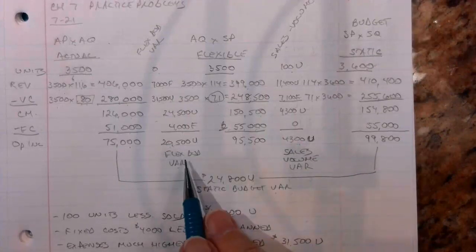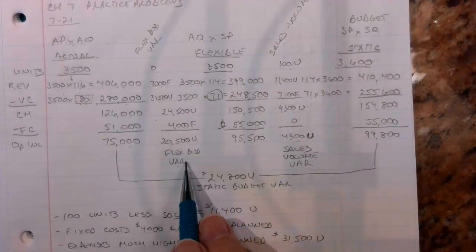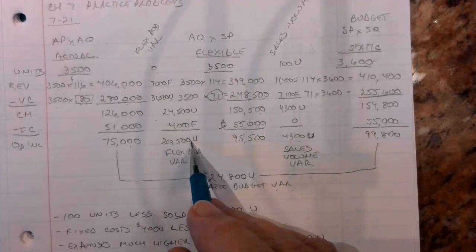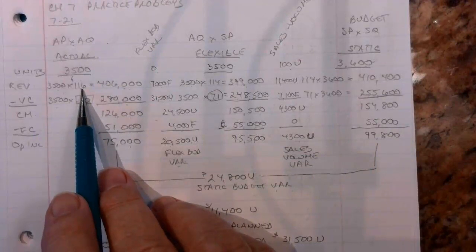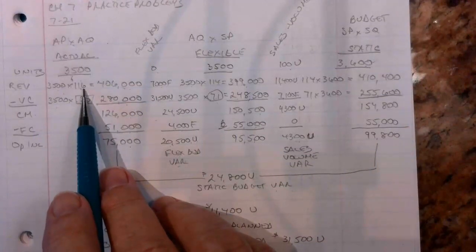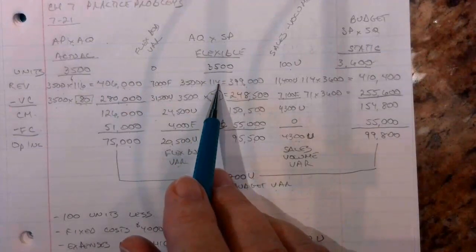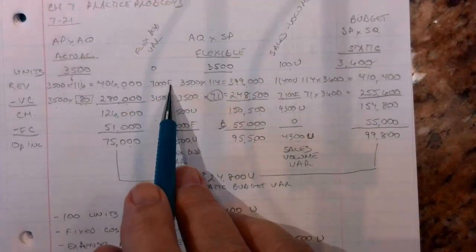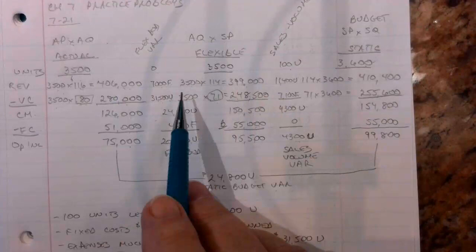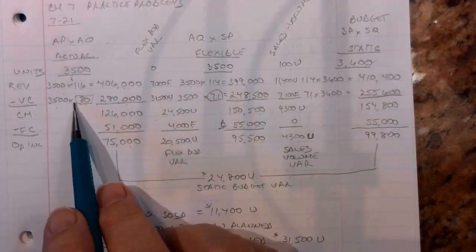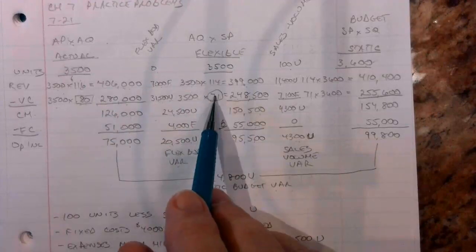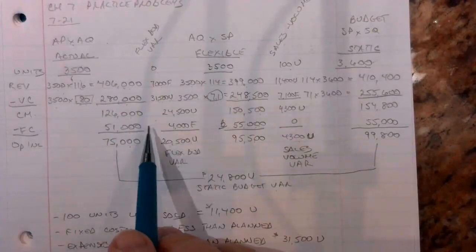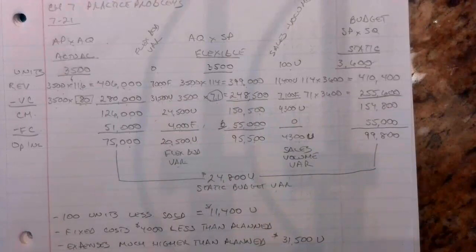Okay, but a piece of it is due to the flexible budget, which shows us that what happened was we sold it for more. We sold it for $116 per unit where we planned $114. Okay, so this is favorable. That's good, but fewer units, you know. And then, our costs were $80 per unit, and we planned on $71. And then we've got this favorable fixed budget variance.